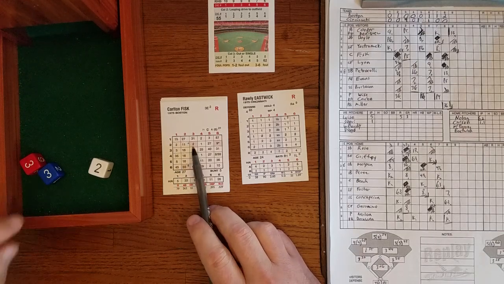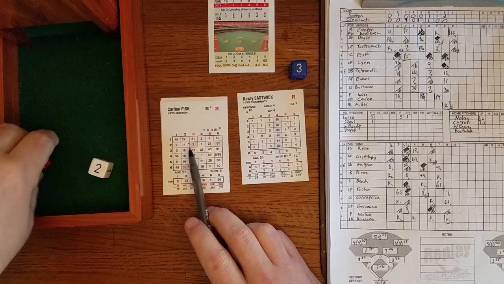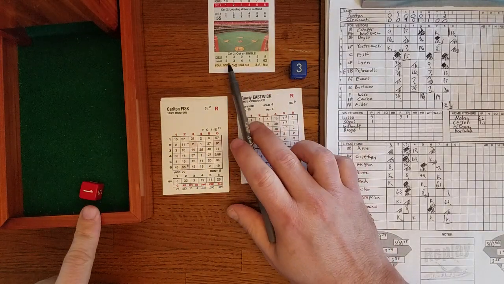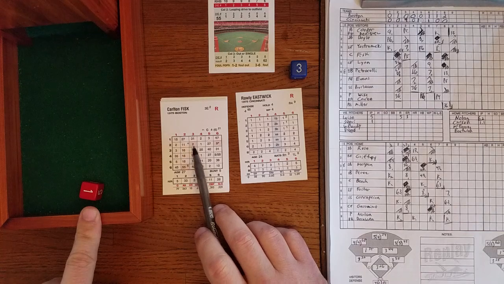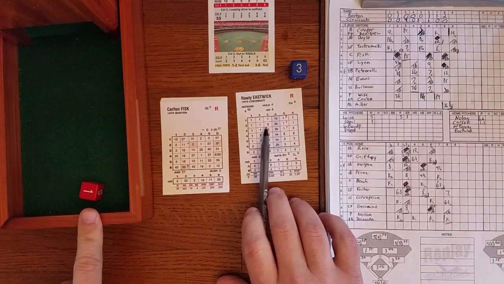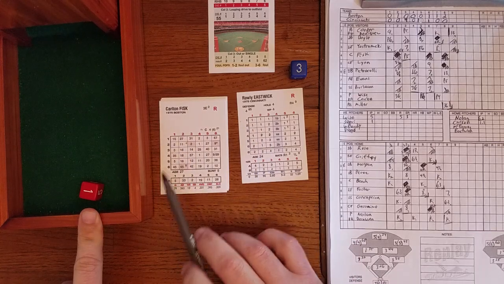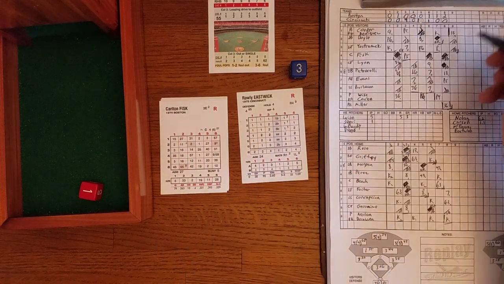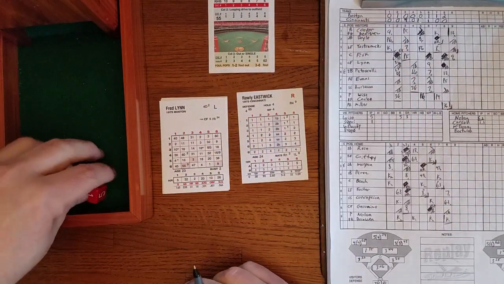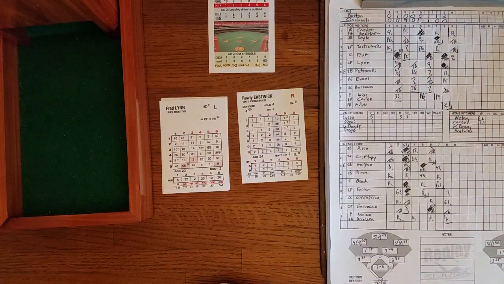3-2 is a 2. That's in the orange, so we're going to be rolling to see if that number changes on this column 3 result. We get a 1, which means it stays a 2 actually. It stays a 2. And a 3-3 is a 2 there. It's a total of 4. 4 in column 3 is a short fly to right for out number 2. So Eastwick is 1 out away from closing the deal for Cincinnati and getting them on the board here in the series as they trail 2-0 entering this game.